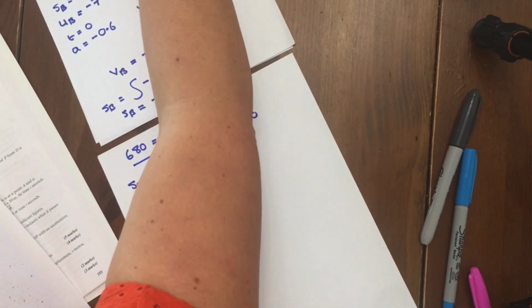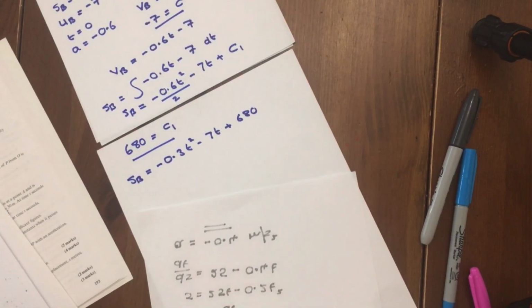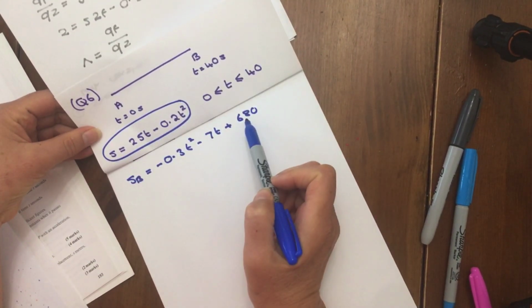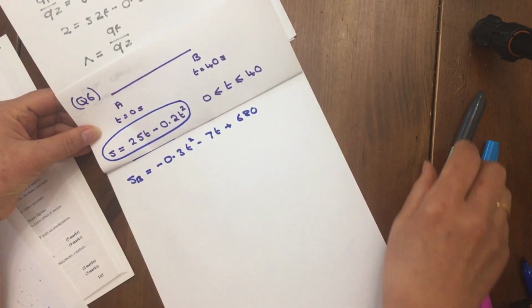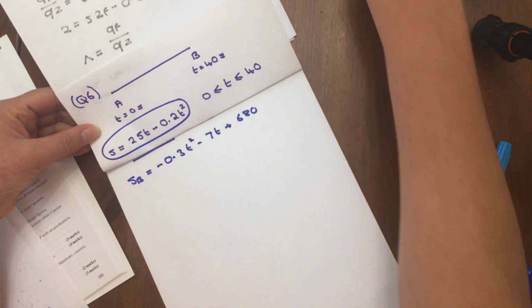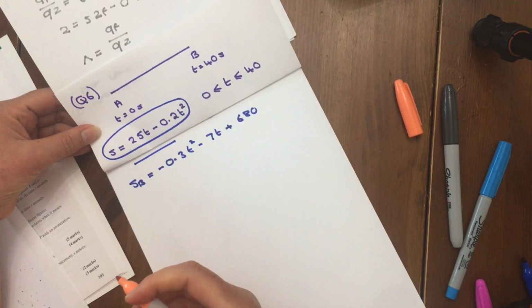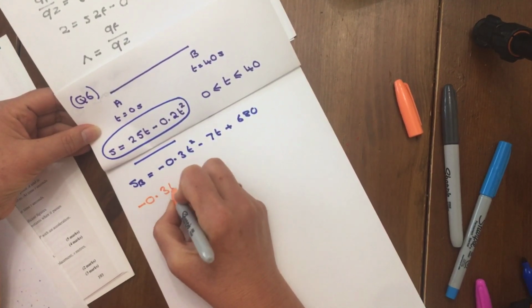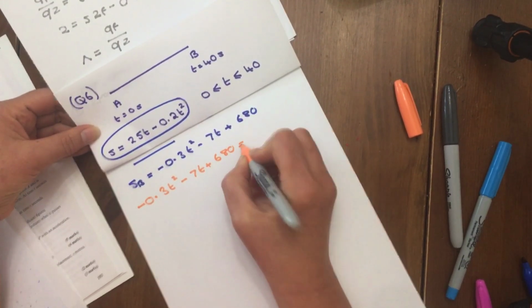So I've got now 2 conditions. I've got 2 formulae. I've got this one for the train. I've got this one for the bird. So if I put them equal to each other and solve, then I can find the time when they both have equal distance. So let's put them equal to each other. So I've got this equation here equals this equation.